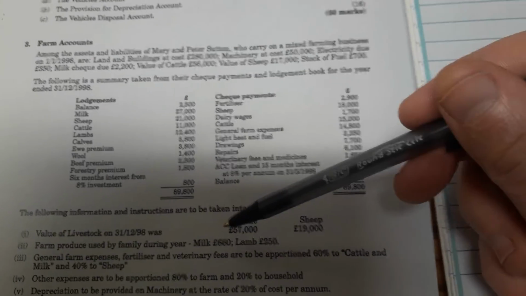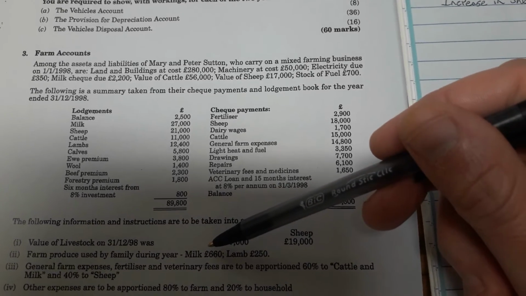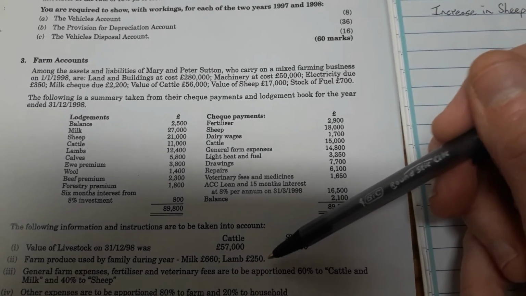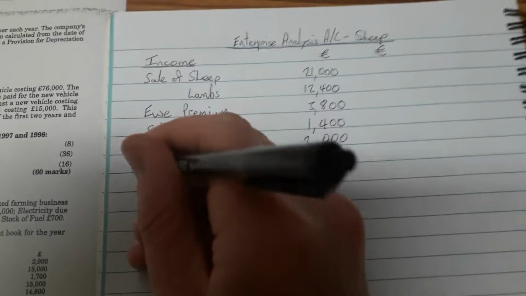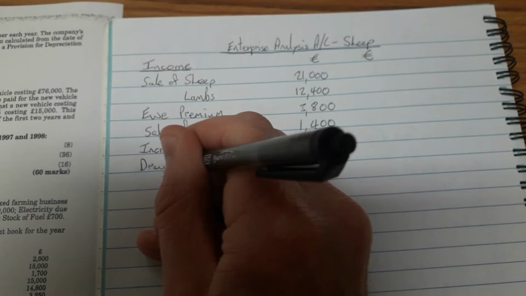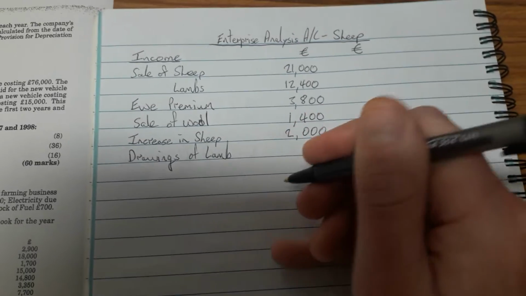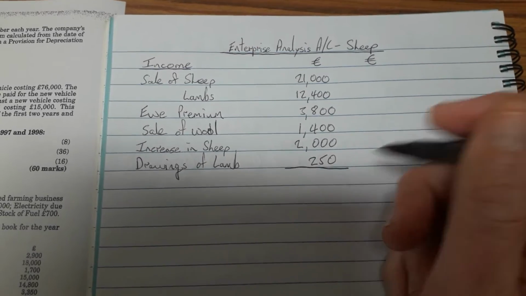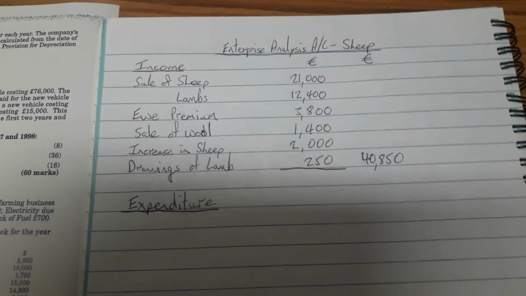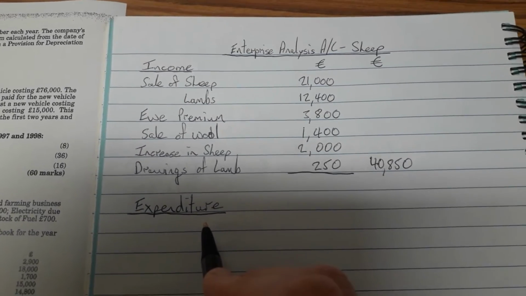The other item then we look at is, just like in the cattle and milk, we had drawings, so produce used by the family and taken by the family from the farm. It was milk for cattle and milk, and it's lamb when it comes to the sheep account. So we're going to have drawings of lamb, I say. Drawings. Lamb. And that's 250. Okay, so again, we just tot all of those up. I'm going to pause for a second while I add them up. Okay, so that total came to 40,850, and I also wrote in the next subheading here, which is expenditure.